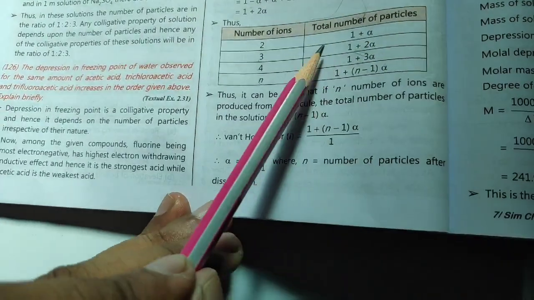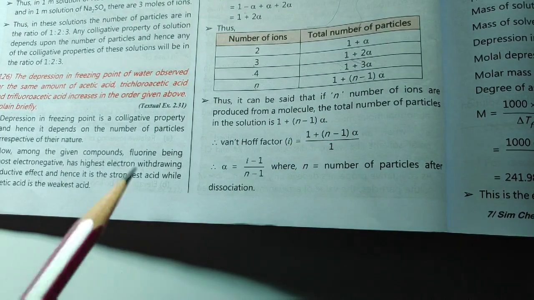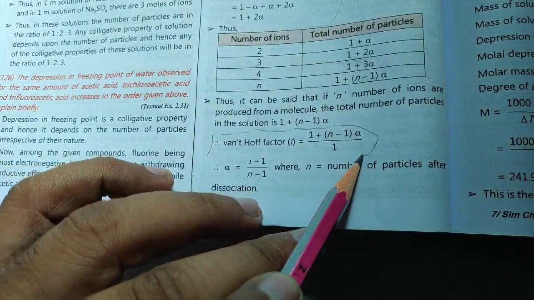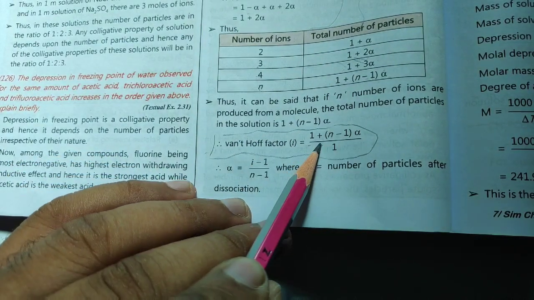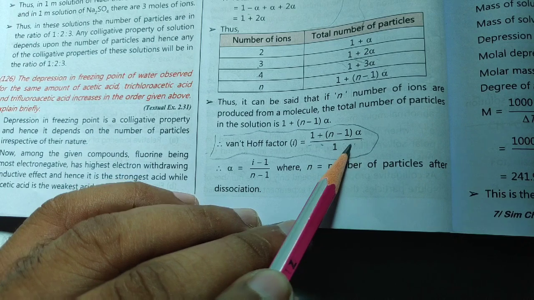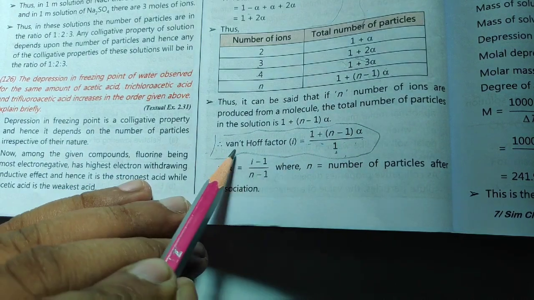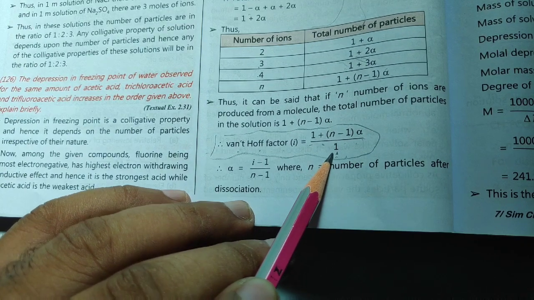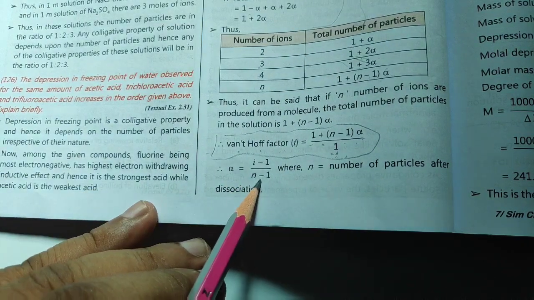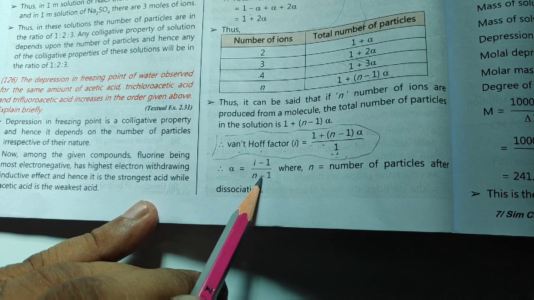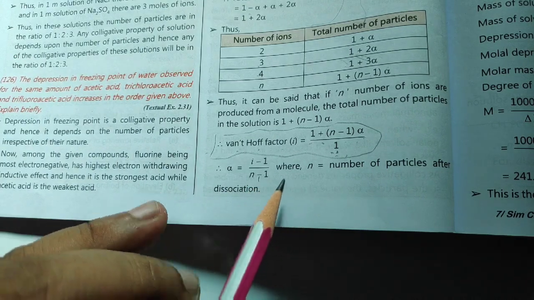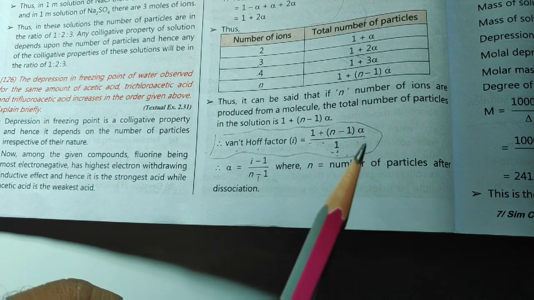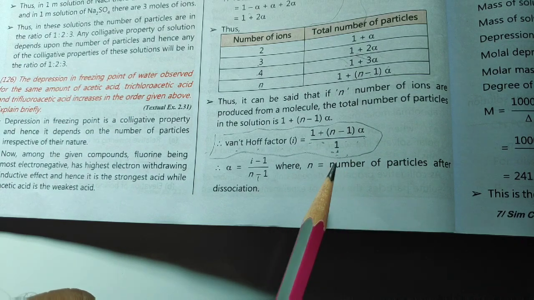So remember this, and you can see another formula for the Van 't Hoff factor for dissociation: I is equal to 1 plus (n minus 1) into alpha upon 1, right? This is the Van 't Hoff factor for dissociation I am talking about. So this is the formula you can remember, or this alpha I have already explained in this video. So we will stop here. Next time we will continue in the second video, the continuation of the Van 't Hoff factor. Okay.